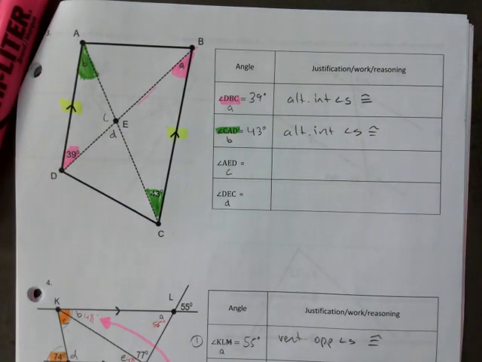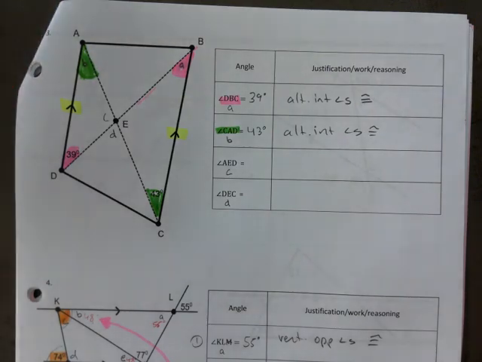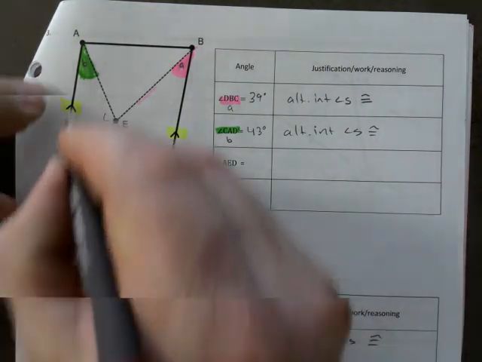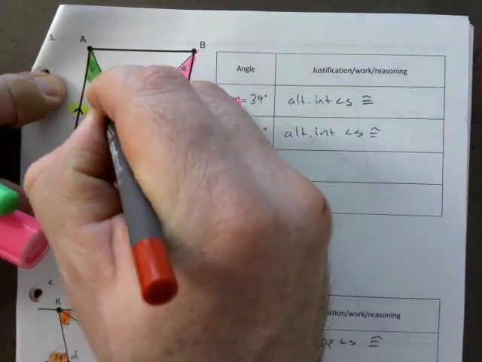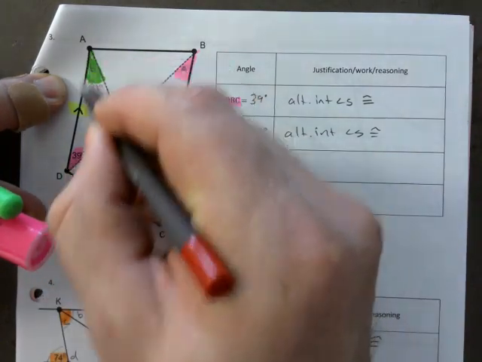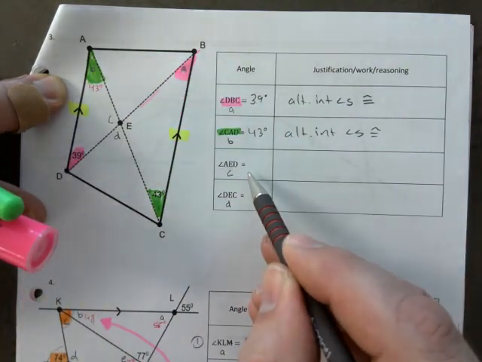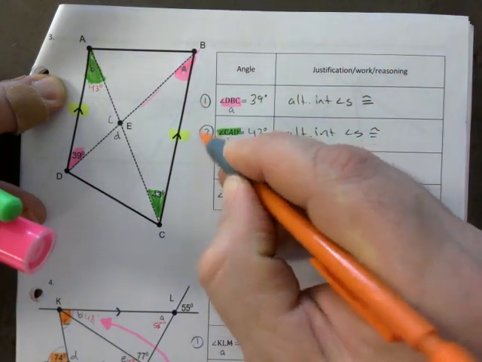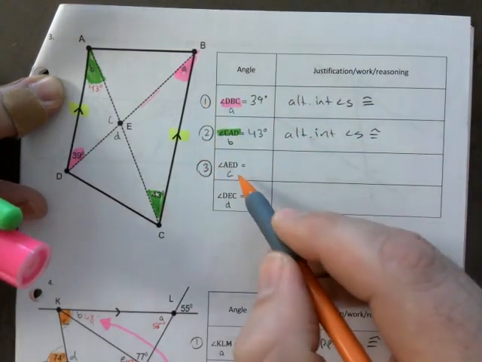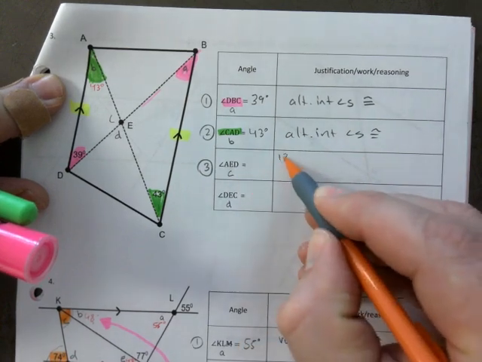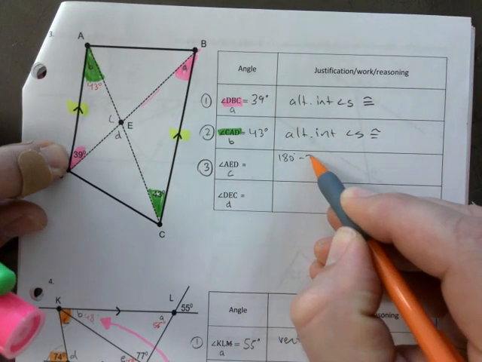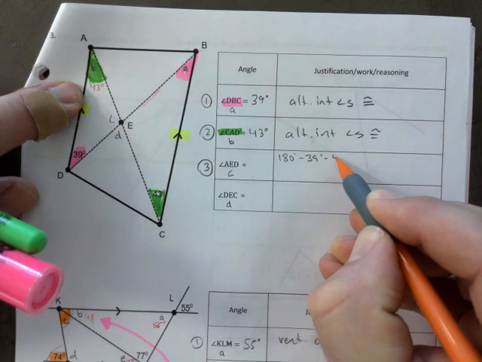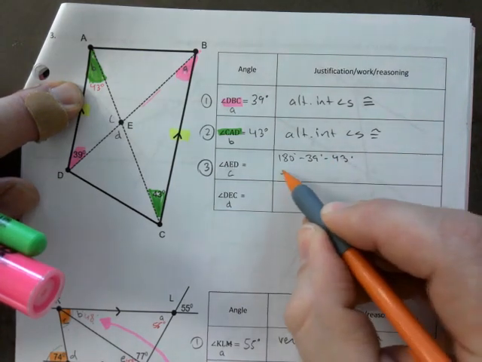Okay, and then angle C, so this is where filling in your angles as you find them is actually a good idea. I have a triangle happening here. So angle C, I'm going to do that next. So I started here, I went with that one, and I'm actually going in order here. I'm just going to go 180 minus 39 minus 43.